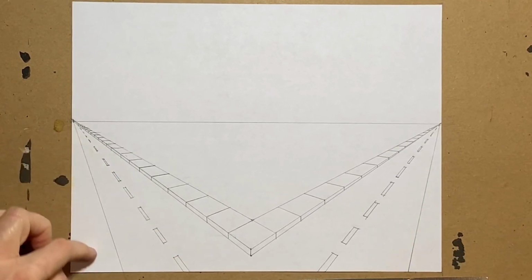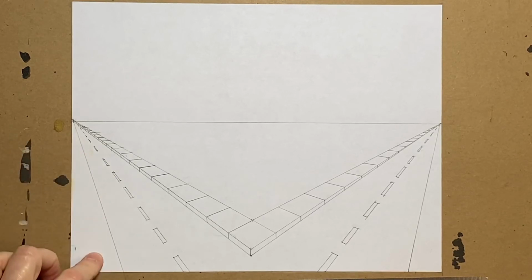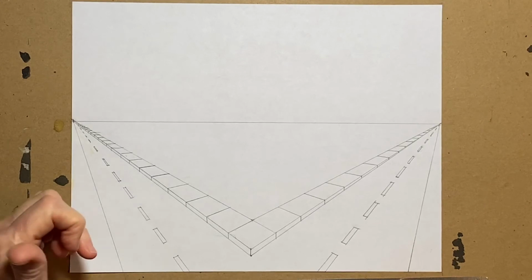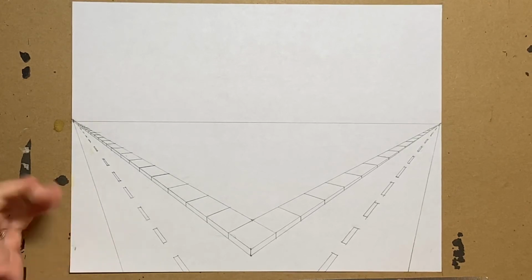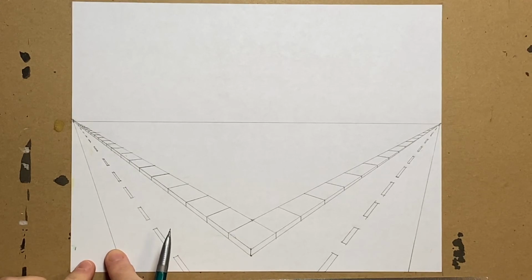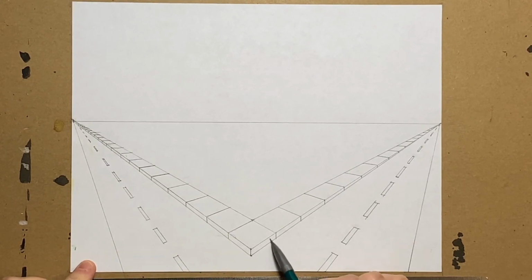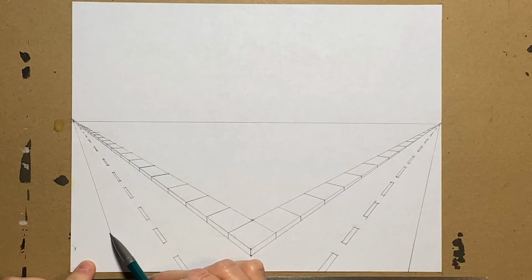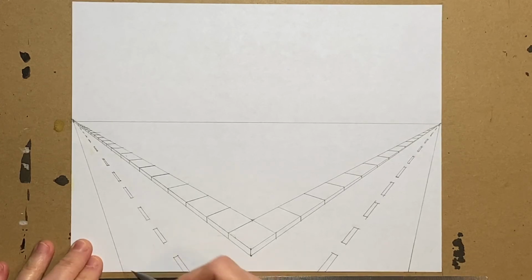I could also do a sidewalk over here if I wanted to. Because of the placement of the line here, I would not see the front of this. I would really only see the top of the sidewalk. I wouldn't see any of the side.